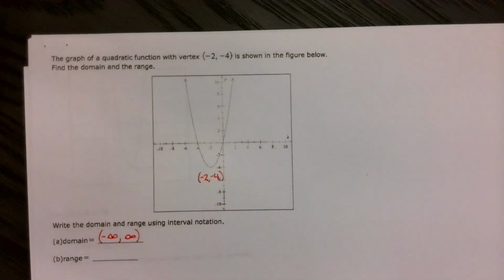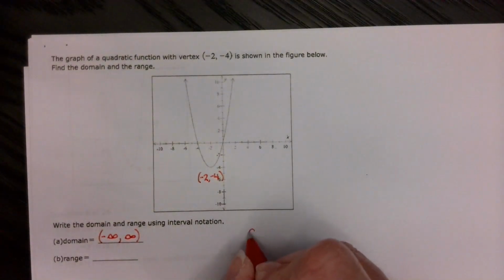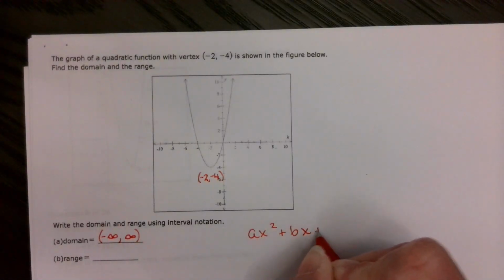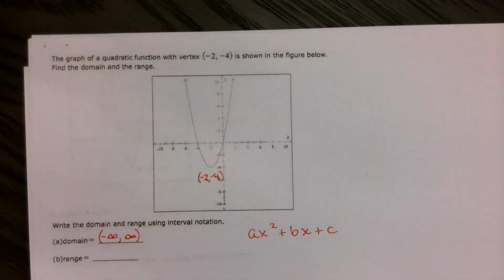Because we're not dividing by 0, it looks like this: ax squared plus bx plus c. There's no dividing by an x, which we'd have to worry about being undefined, and there's no square roots. So we're not breaking any math rules, so it's always -infinity to infinity.